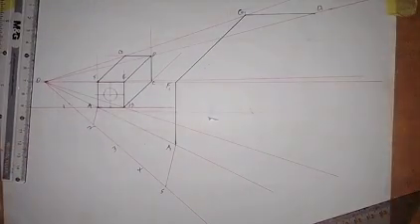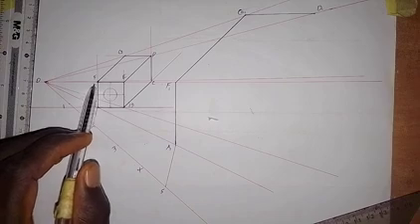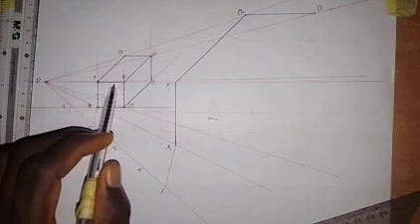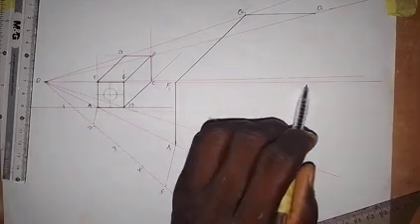Alright, so I believe you are following me. Then the next thing that we are going to do is to get point E. Do not forget that the same line that we drew that passed through F also passed through E. So this is the line. Take note of that.